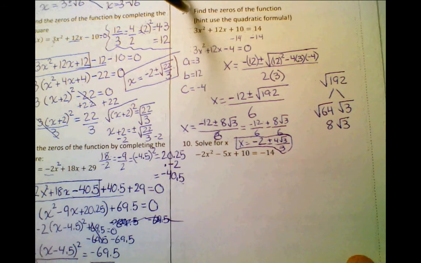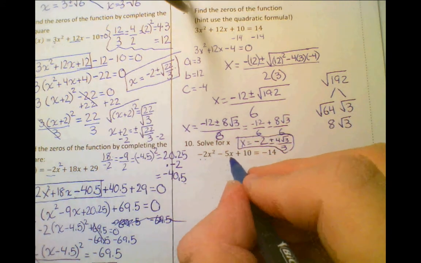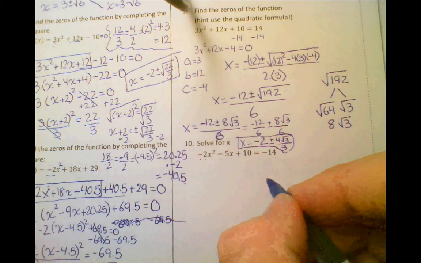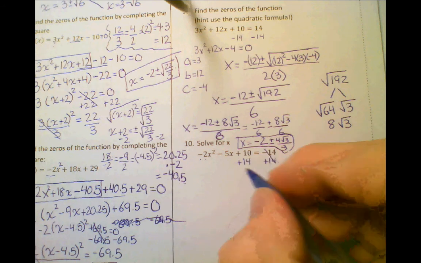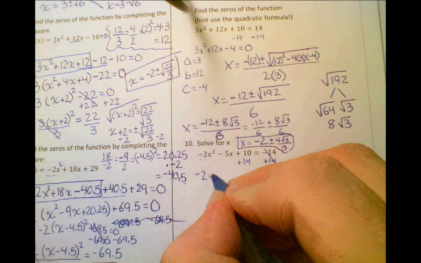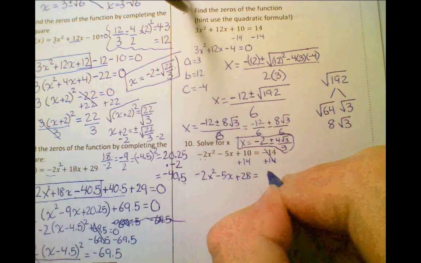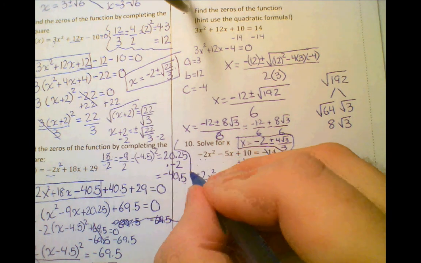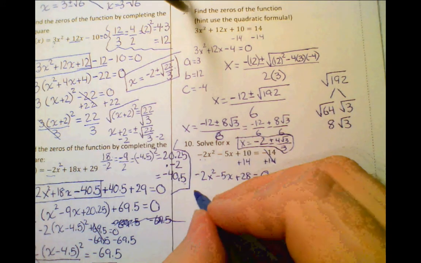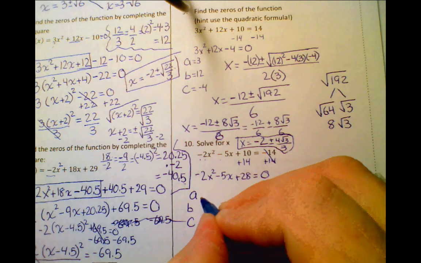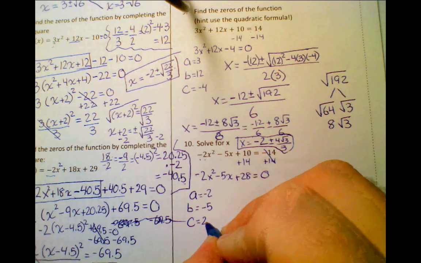I think that's the last problem, and then we are finished. So I got negative 2x squared minus 5x plus 10 equals 14. First step, add 14 to both sides. We've got to set it equal to 0. Negative 2x squared minus 5x plus 28 equals 0. Now find your a, b, and c values. A is negative 2, b is negative 5, and c is 28.